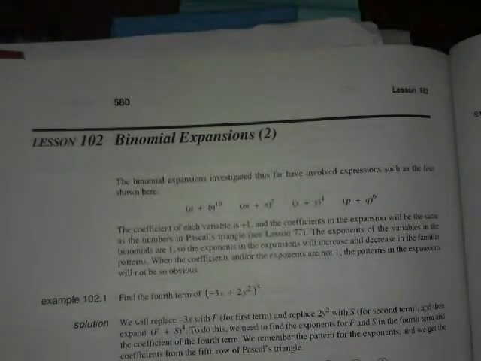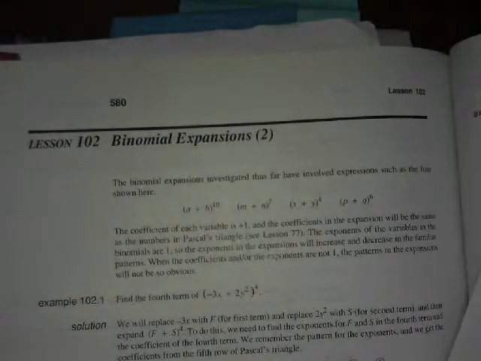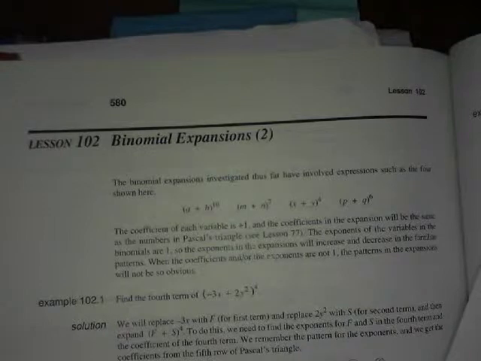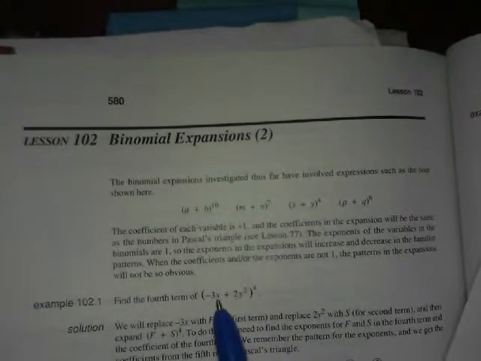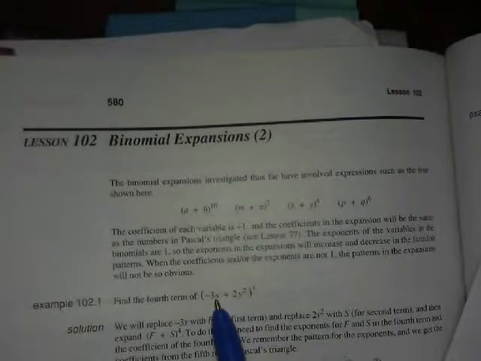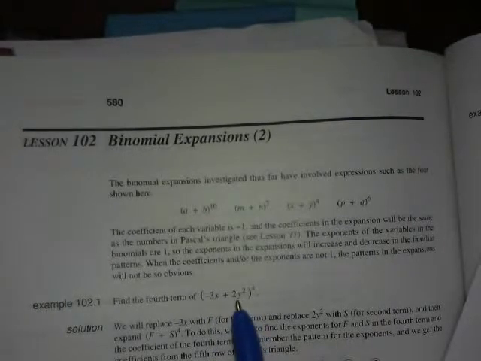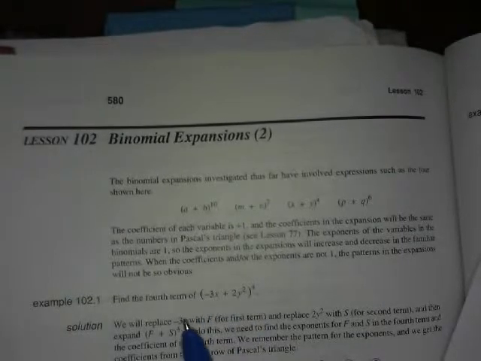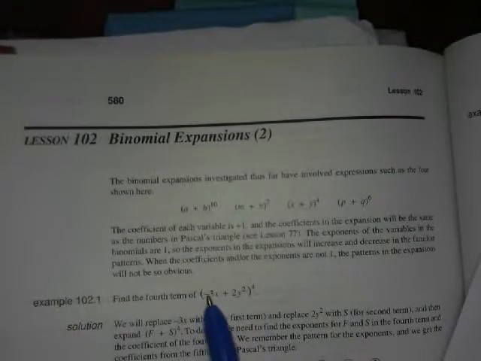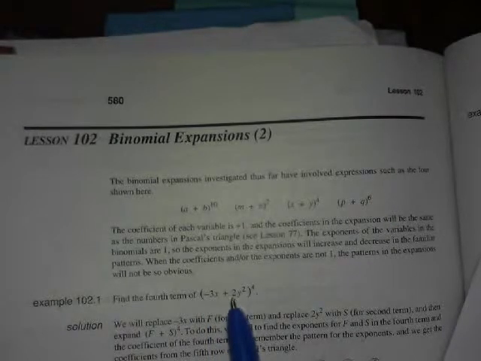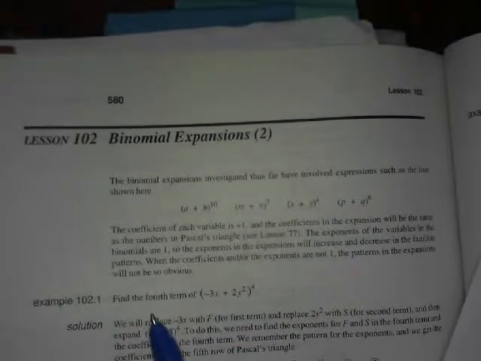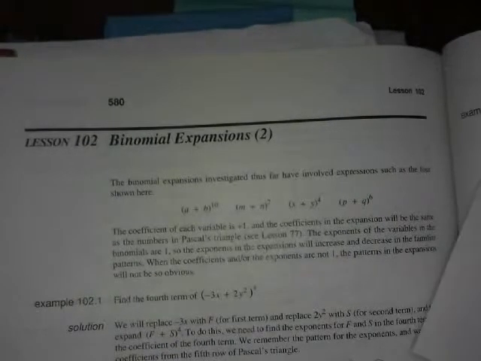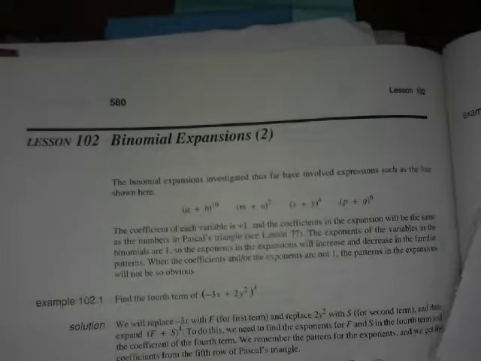This triangle is helpful with coefficients. The only difference between this and what you were doing before is that instead of a being just x and b being, I don't know, 2 or something, you have other stuff going on. So in this case, a is going to be negative 3x and b is going to be 2y squared. And if it says find the 4th term, if it only wants the 4th term, so much easier.